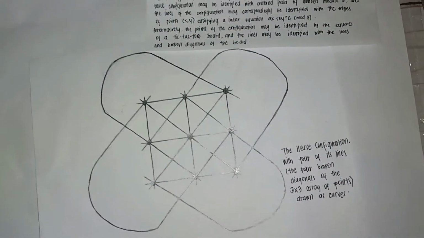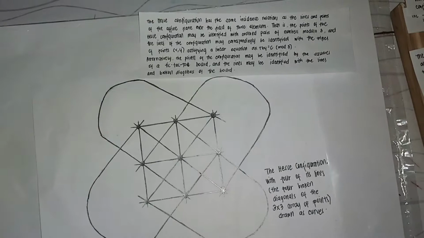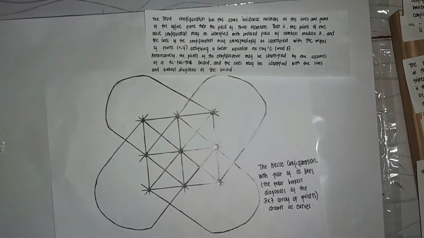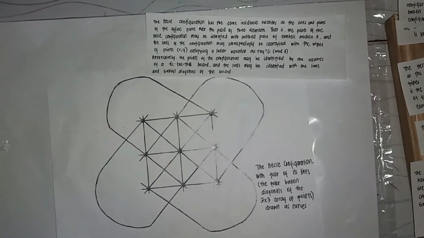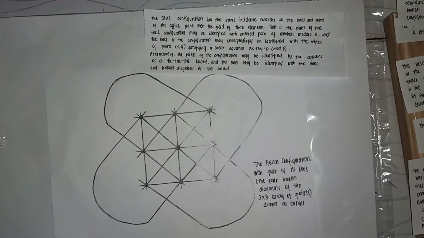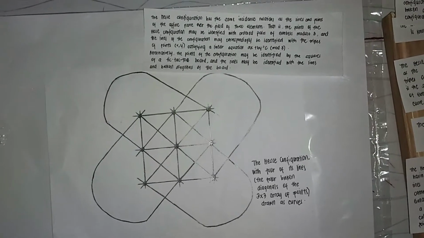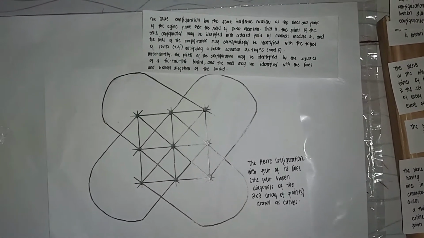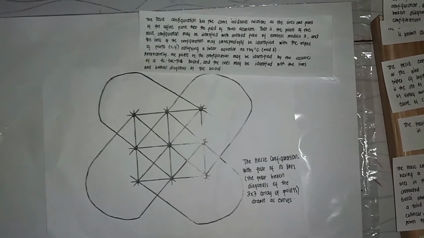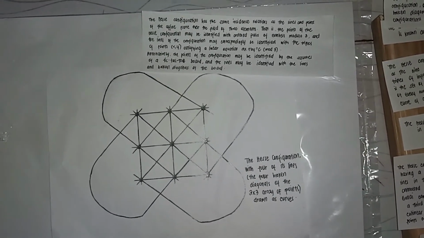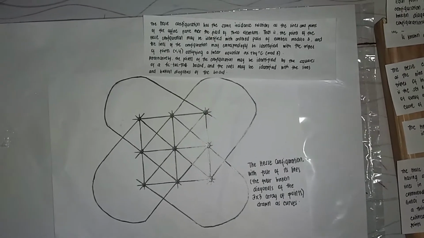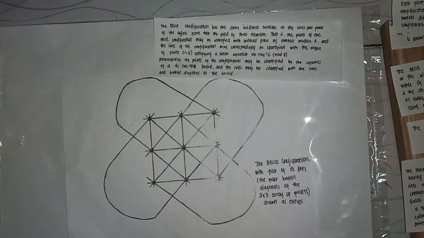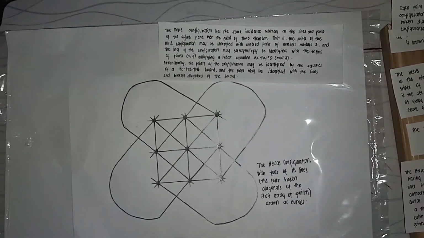The Hesse configuration has the same incidence relations as the lines and points of the affine plane over the field of three elements. That is, the points of the Hesse configuration may be identified with ordered pairs of numbers modulo 3, and the lines of the configuration may correspondingly be identified with the triples of points x and y satisfying a linear equation ax plus by equals c modulo 3.